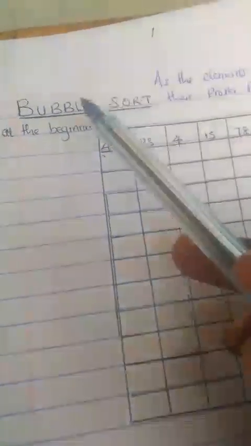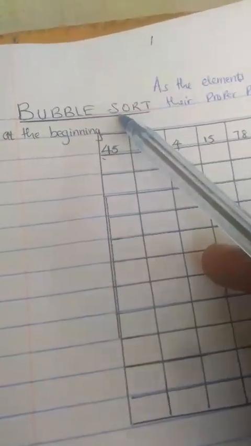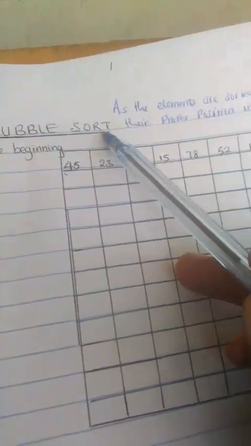Bubble sort is under the topic sorting techniques. And what is sorting? Sorting is the arrangement of elements either from the smallest to the largest or from the largest to the smallest. And so, let's jump into bubble sort and let's explain this first. As elements are sorted, they gradually arrange to their proper position in the array. So that is bubble sort.